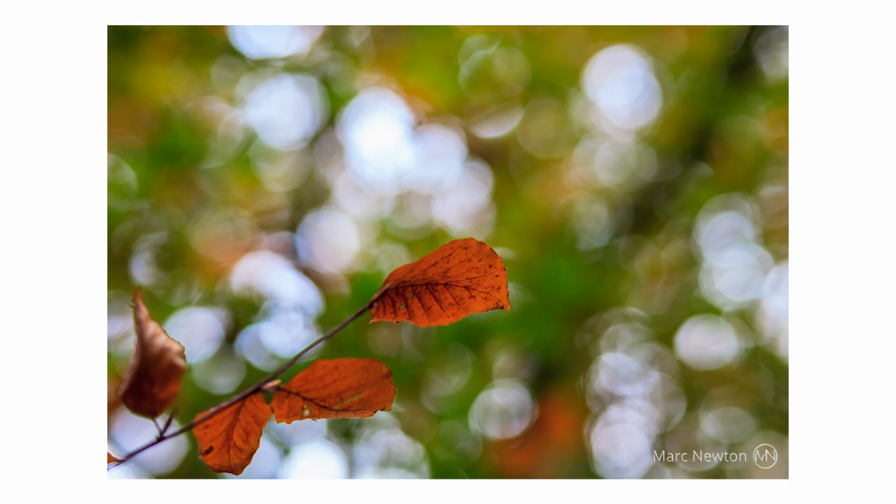Hello, in this tutorial I'm going to show you a really easy way to get the bokeh effect. I'm going to show you how to get shots like this with just some trees and the sun.